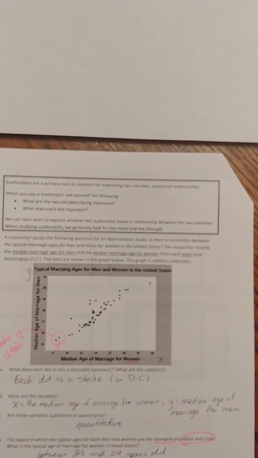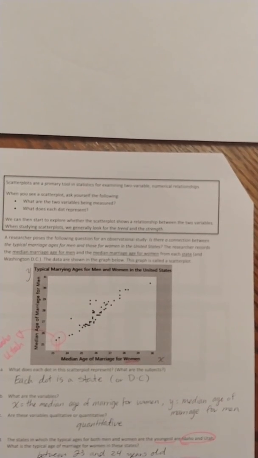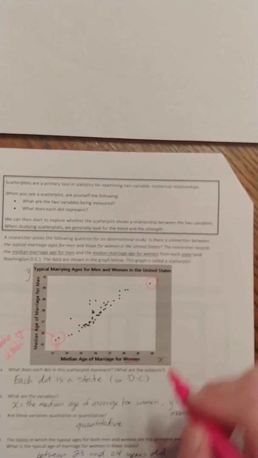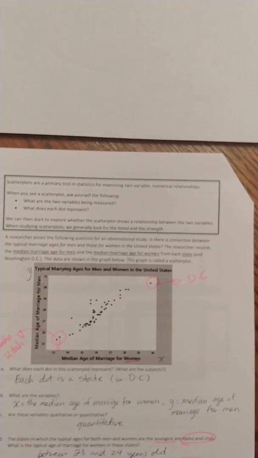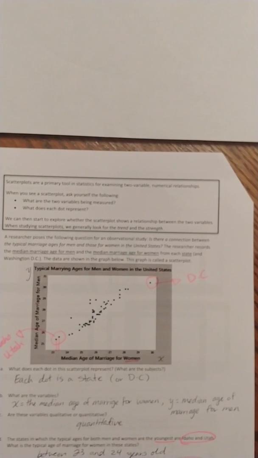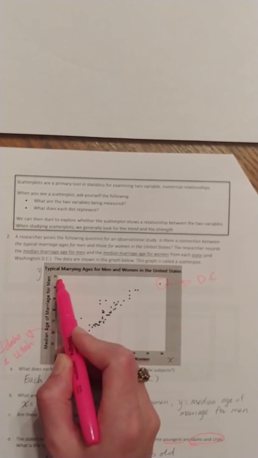Now it says, the state in which the typical ages for both men and women are oldest, Washington, D.C. So this right here, this would be Washington, D.C. What is the typical age of marriage for men in this state? So since we're dealing with men, we are looking across here.